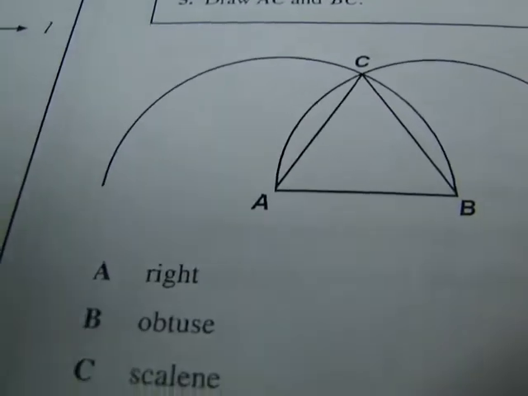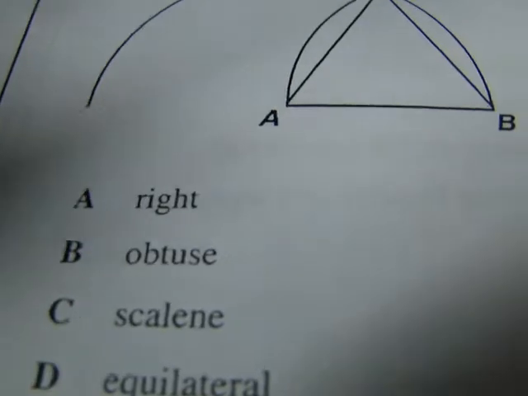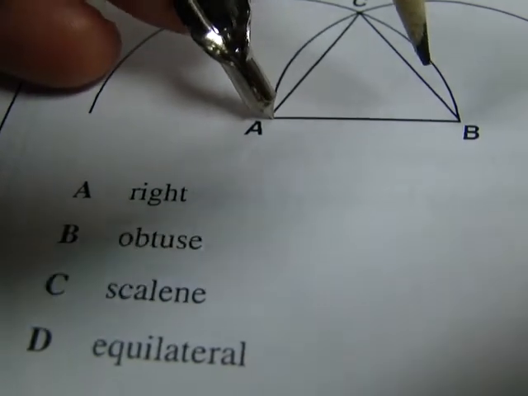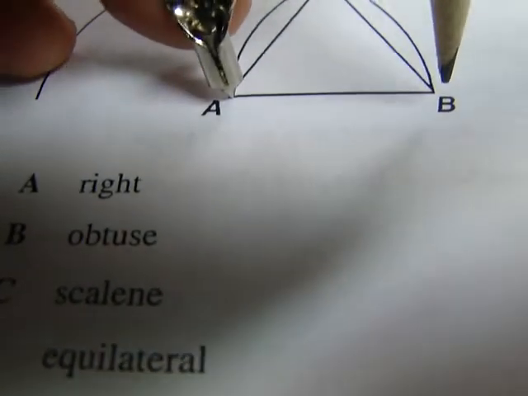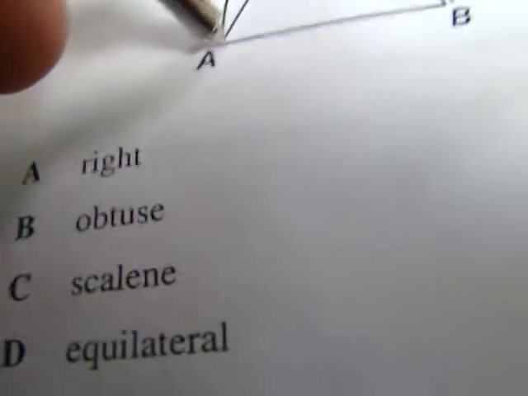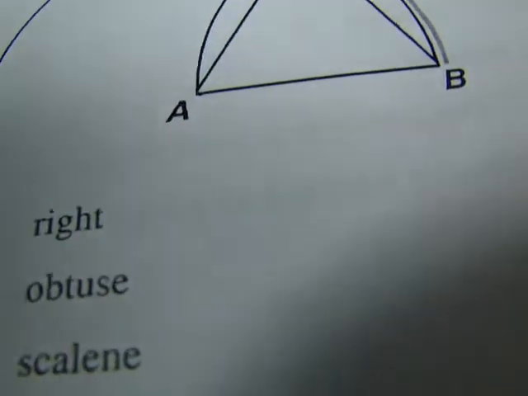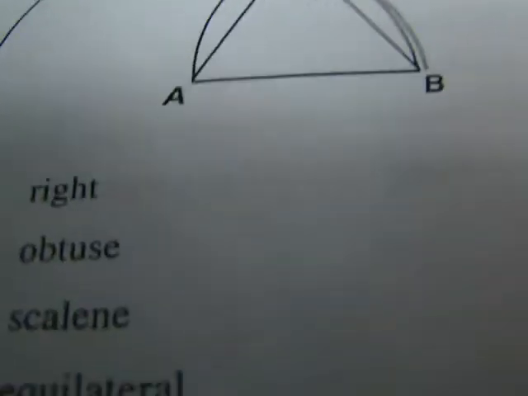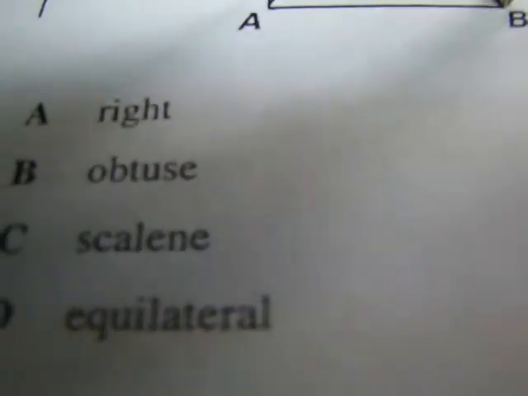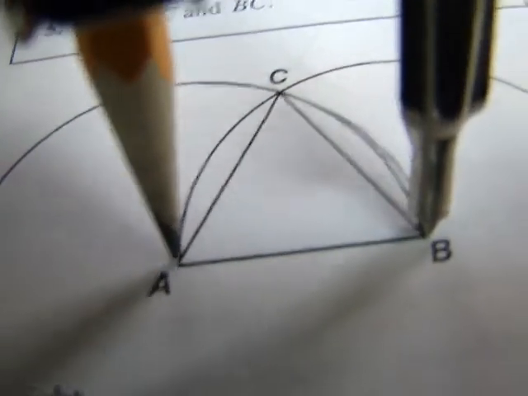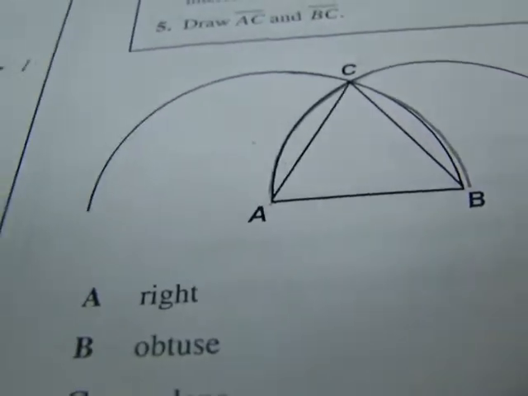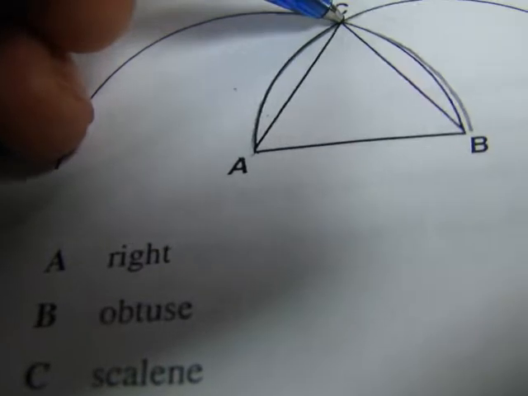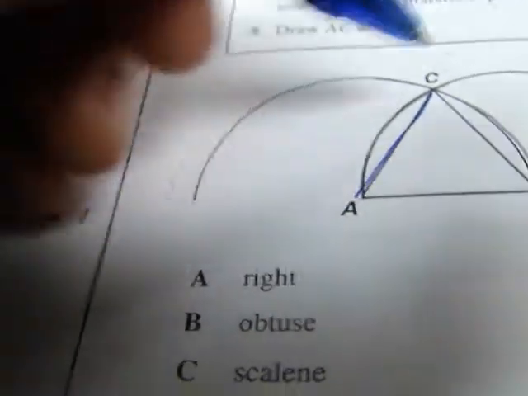Let me read them again while I show you what's happening. Put the tip of the compass on point A. Open the compass so the pencil tip is on B. Draw an arc above AB. Without changing the opening, put the metal tip on B and draw an arc intersecting at C. So once we have that arc, we've got point C where the two arcs intersect, and we construct.